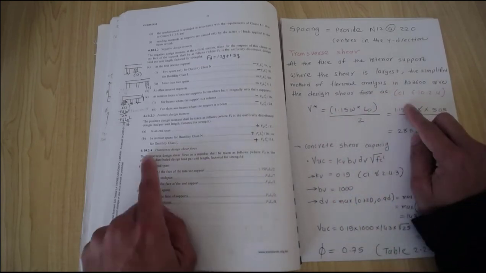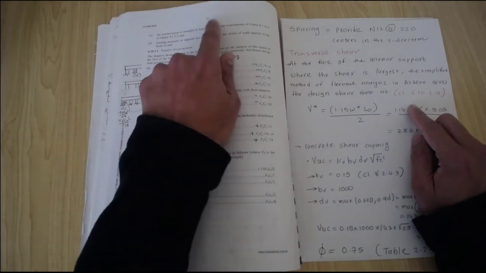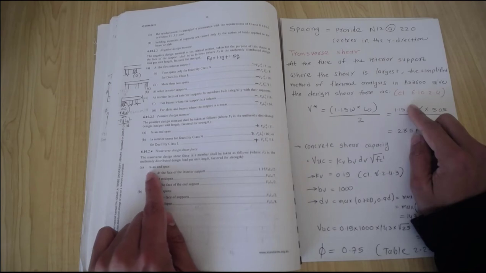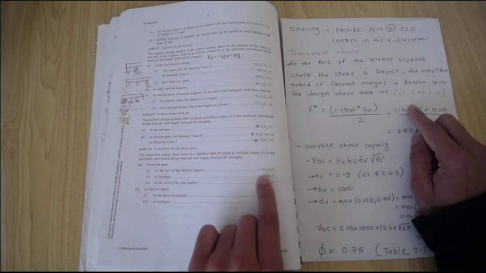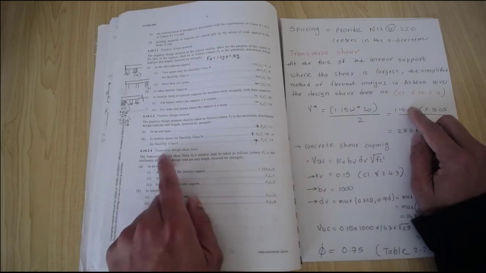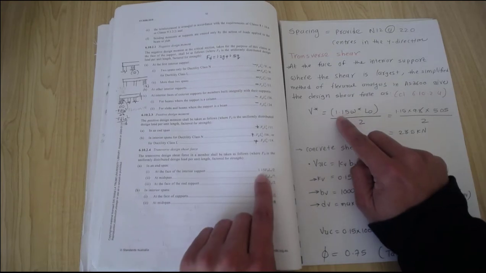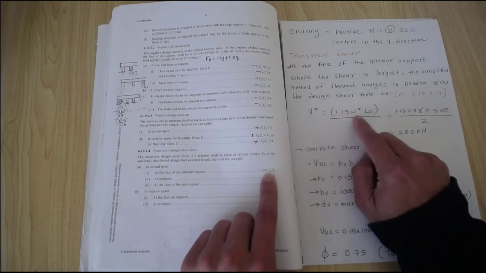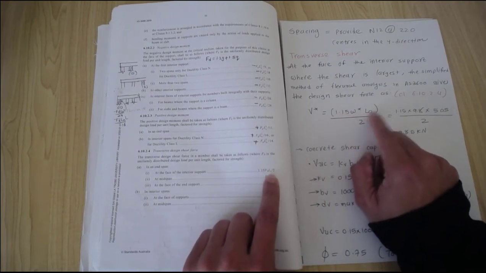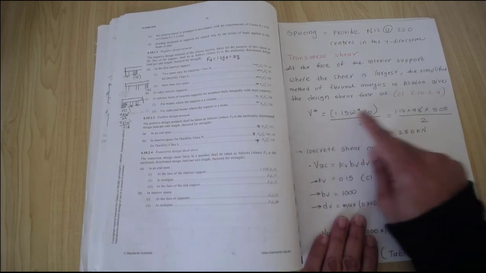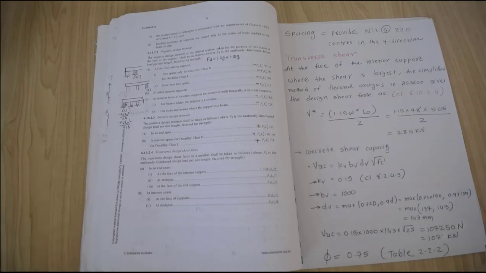If you go to clause 6.10.2.4 on page 96 of AS3600, it gives you, in the end span at the face of interior supports, the equation to calculate the transverse design shear force, denoted by V star, equal to 1.15 FD. I just put it as W star, and ln is L0 over 2. So you can just substitute 1.15 W star that we calculated in the previous video.